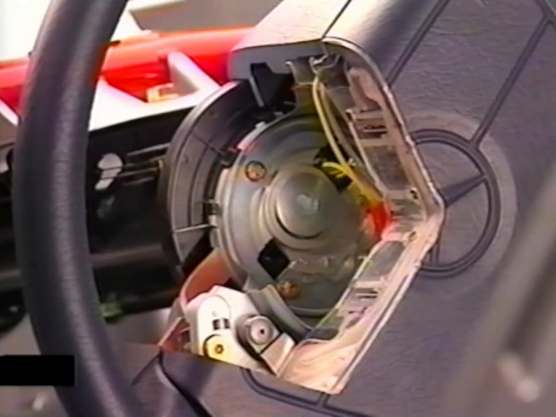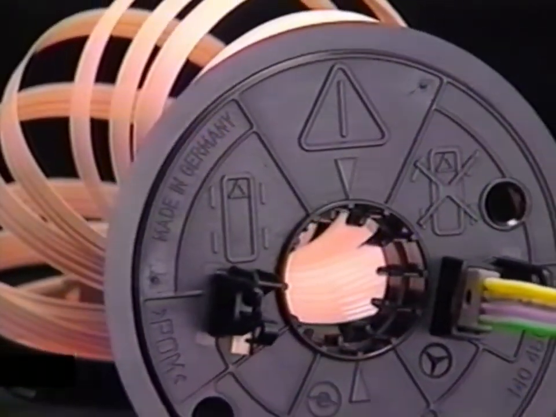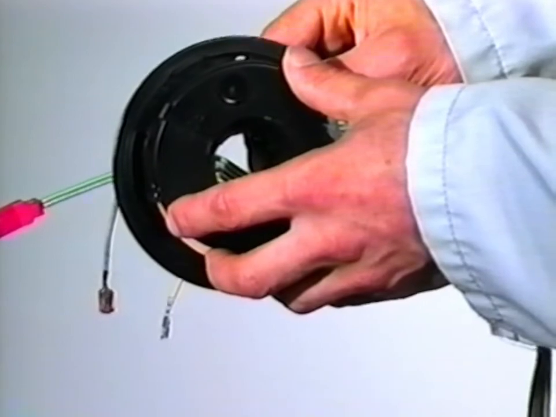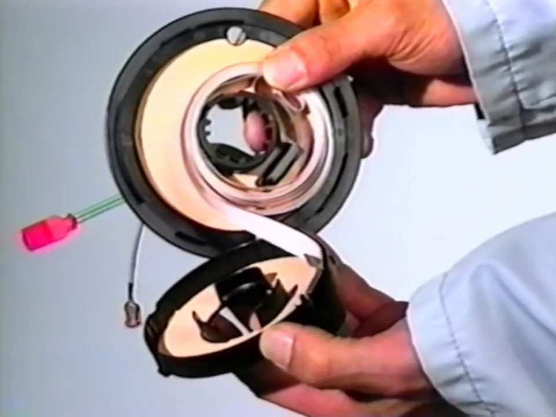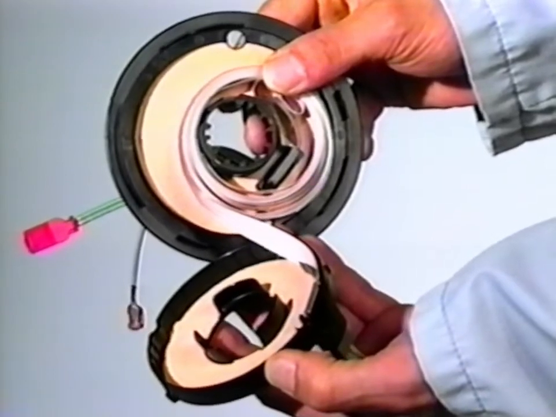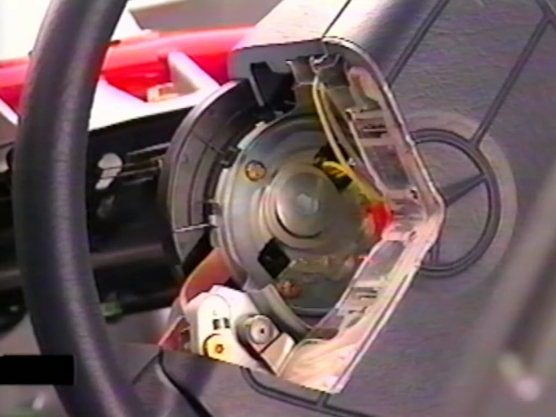For electrical connection to the steering wheel, instead of slip rings, the horn and airbag on Model 202 use the clock spring, introduced during the '93 model year. If the steering linkage is disconnected, the steering wheel must not be turned, since this can destroy the clock spring.